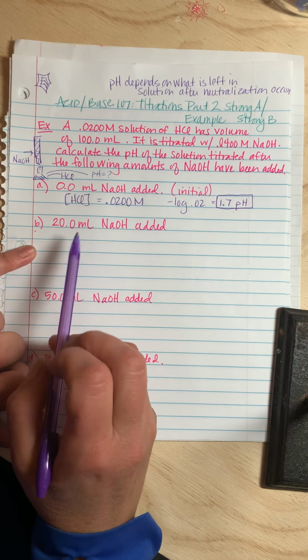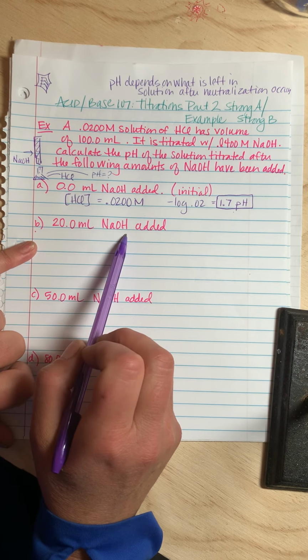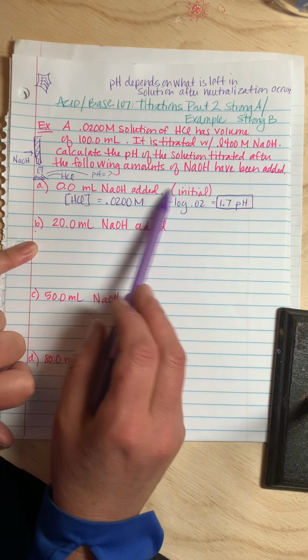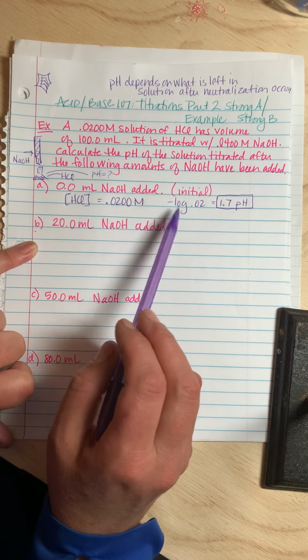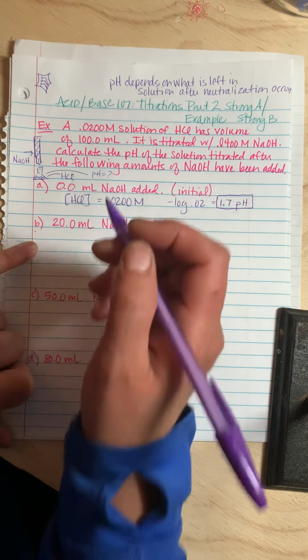Next, we have after 20 milliliters of the sodium hydroxide has been added. The first thing you want to do, if it's not an initial question, is write the neutralization reaction that's happening.